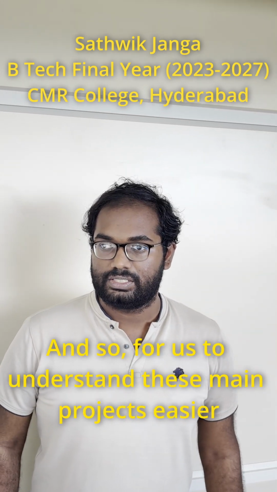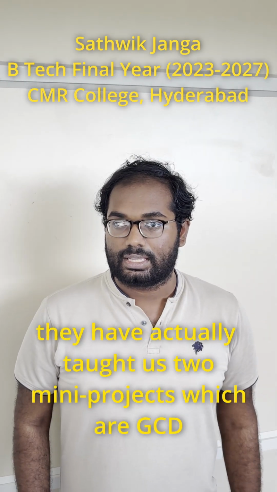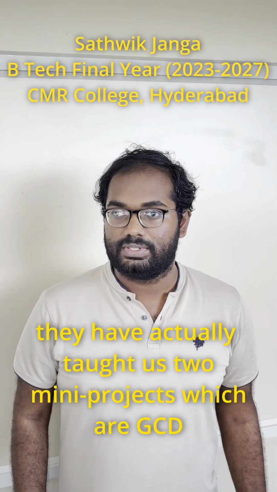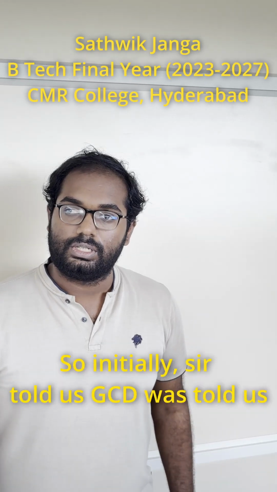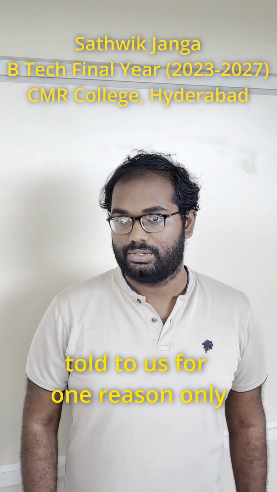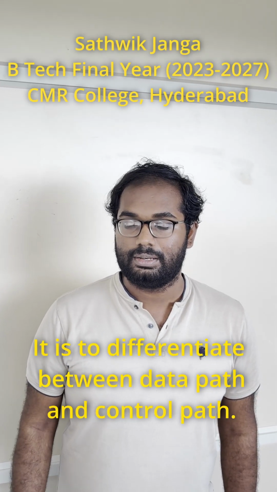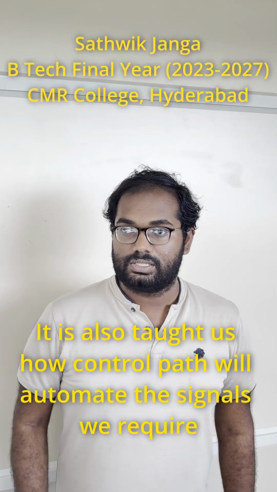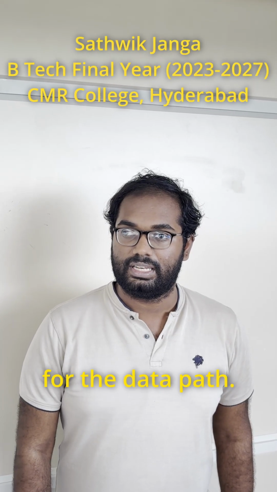And for us to understand these main projects easier, they have taught us two mini projects, which are GCD and booth multiplier. Initially, sir told us GCD. GCD was taught for one reason only: to differentiate between data path and control path. It also taught us how the control path will automate the signals we require for the data path.